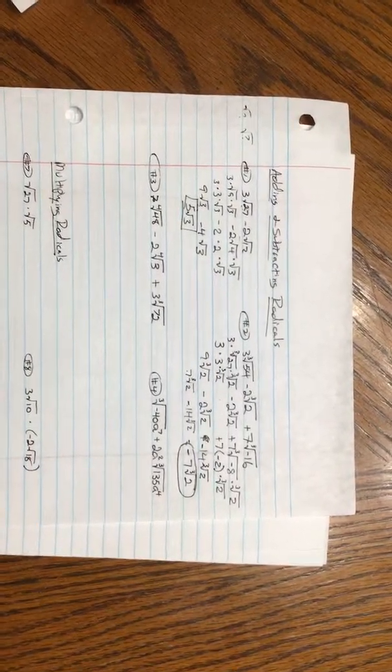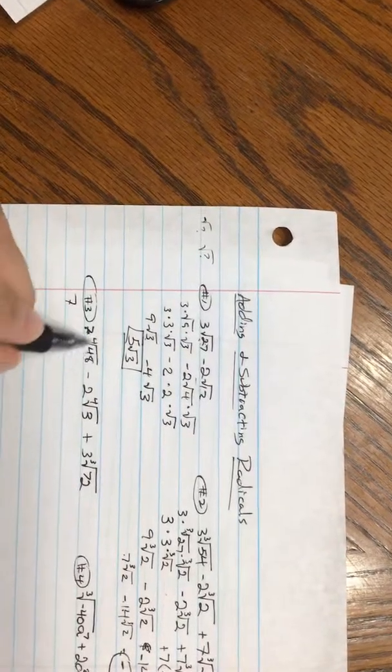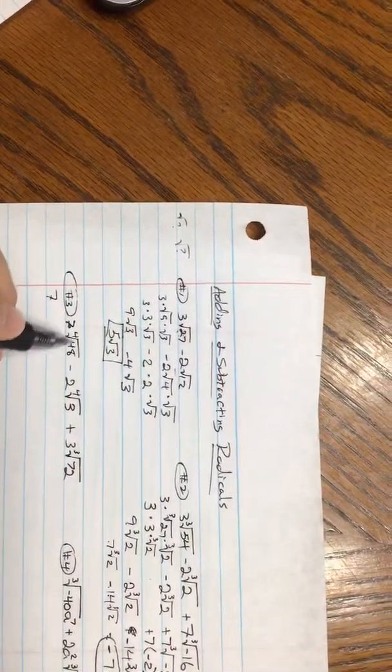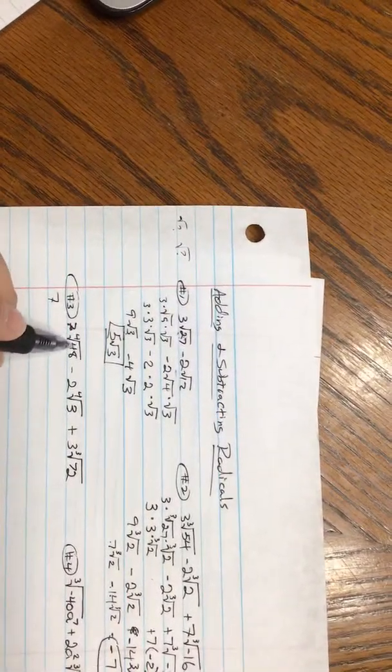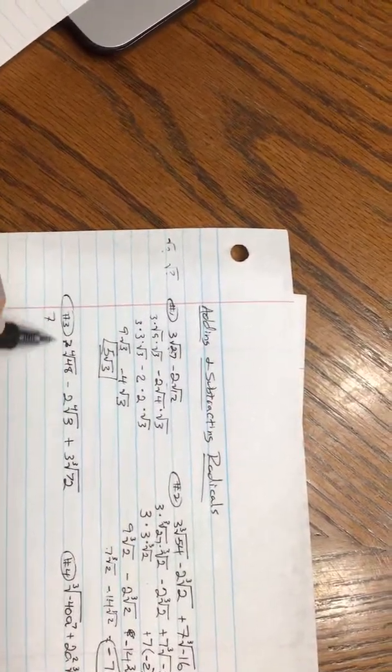Alright, so let's jump down to this number 3 right here. This is where I think they start getting a little more interesting. So I have 7 times the fourth root. Oh yeah, this is going to be interesting. Anytime you've got fourth roots, fifth roots, sixth roots, I mean they can go on forever. They get kind of fun because they're stretching your thinking.